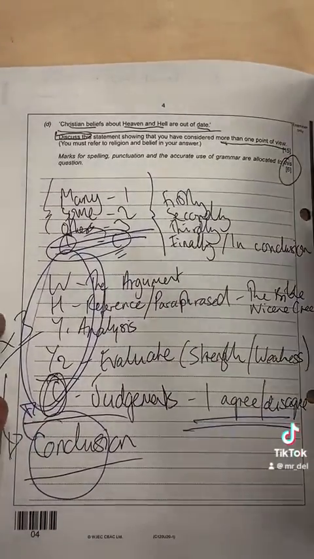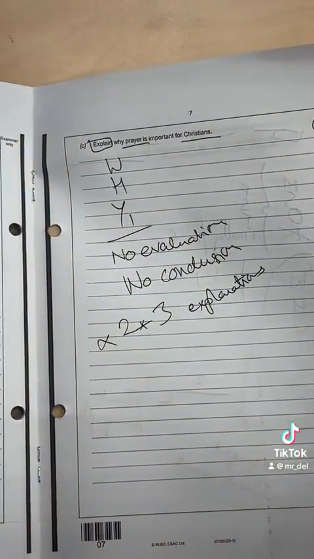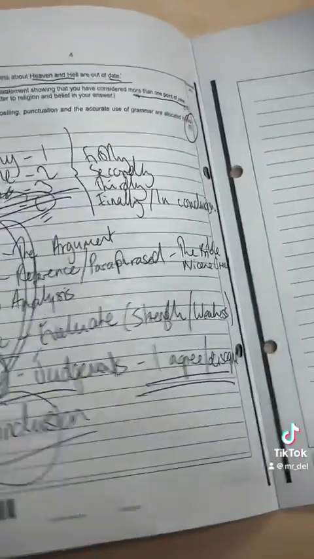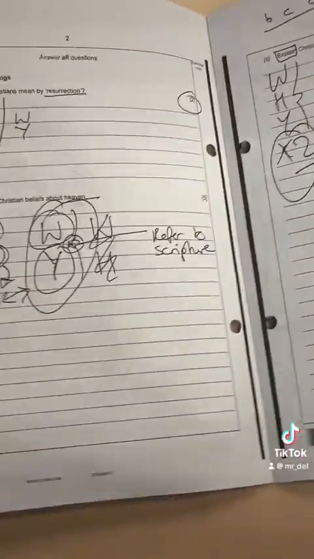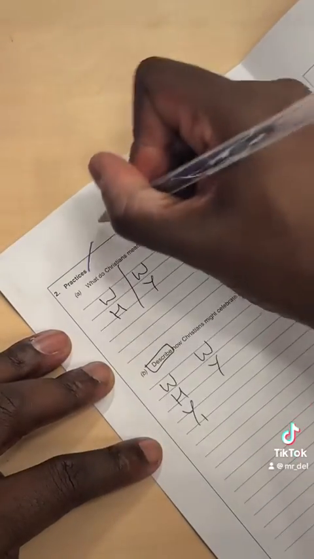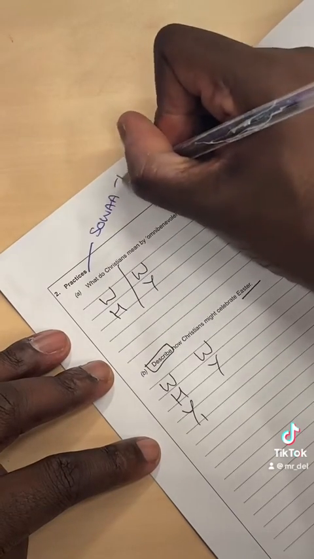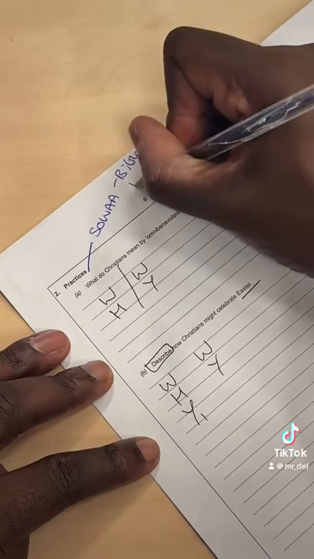Remember, you can only gain marks for SPAG, not lose marks for SPAG. Remember, there's no evaluation and no conclusion in the explain questions. And also, you are to describe in the B questions. Generally, especially in the belief section, you will need to refer to teachings. In the practices section, you can refer to scripture. That's fine. And you can also refer to sources of wisdom and authority, and we know that now they're the Bible and the Nicene Creed.